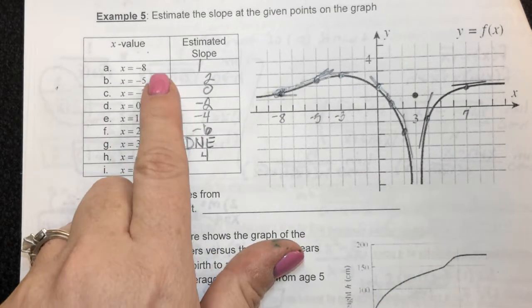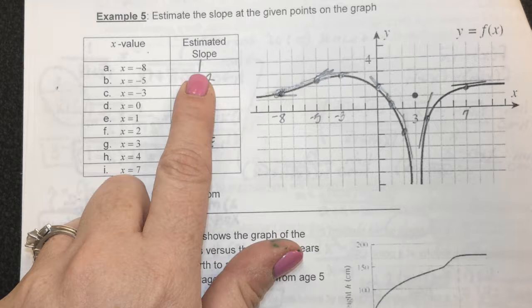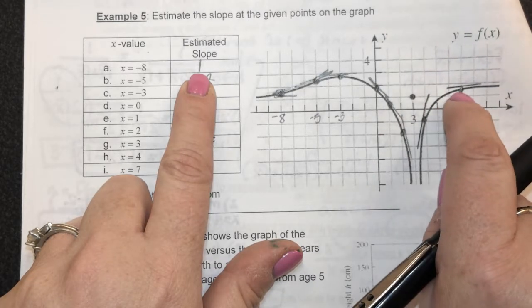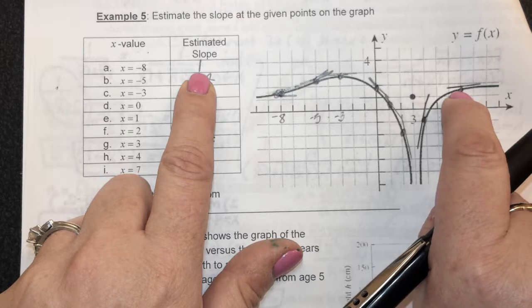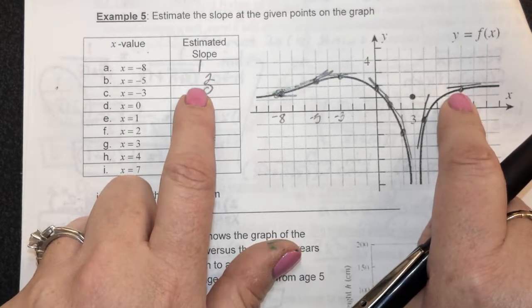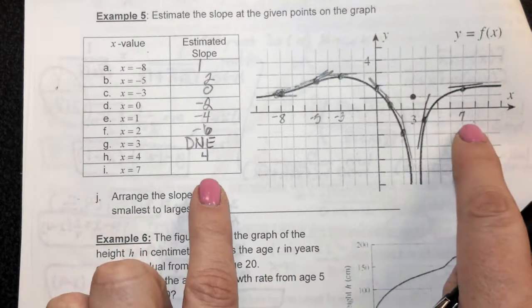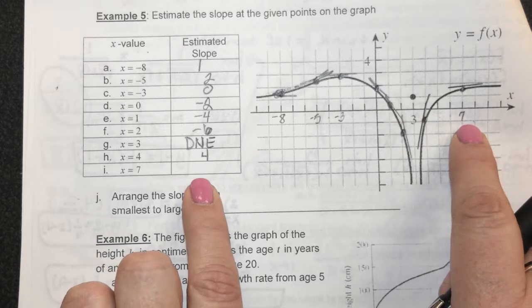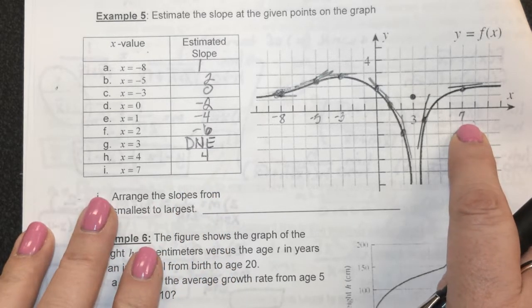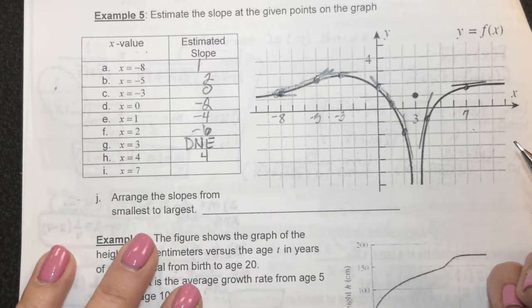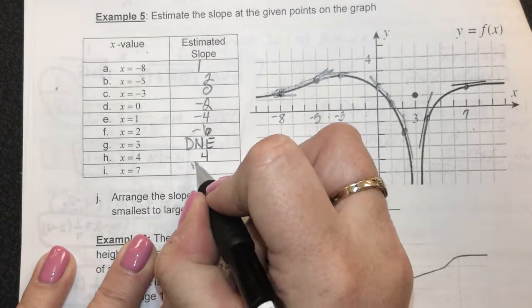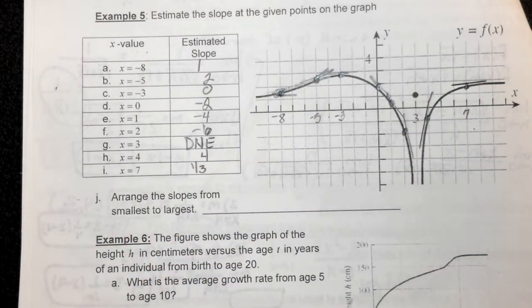You've already set at x equals negative 8, you have a slope of 1. Notice this tangent line is getting pretty close to being a horizontal. So what would be a reasonable approximation for the slope of the tangent line at x equals 7? 0.3 or a fraction. You could say 1/3, 1/2. I would say something smaller than a half. So 1/3 would be good. If you said 1/4, that would be a good approximation. Again, you want a reasonable approximation.